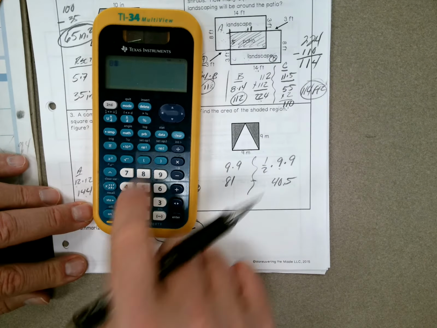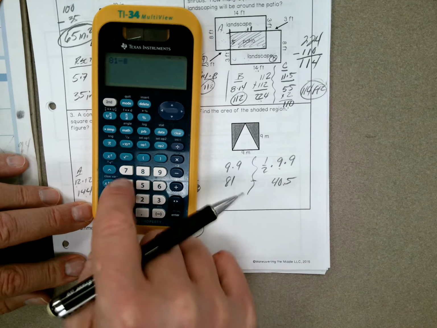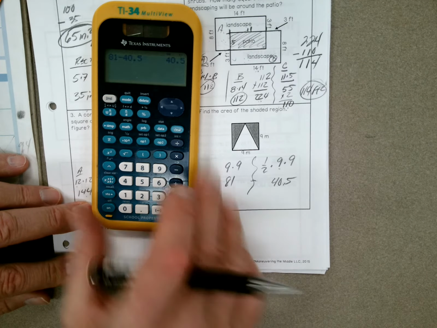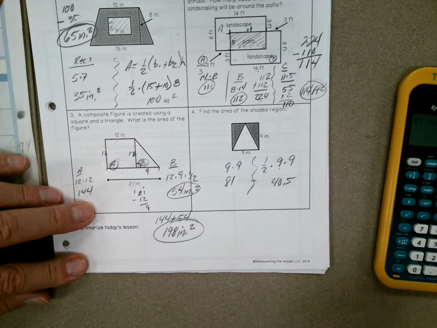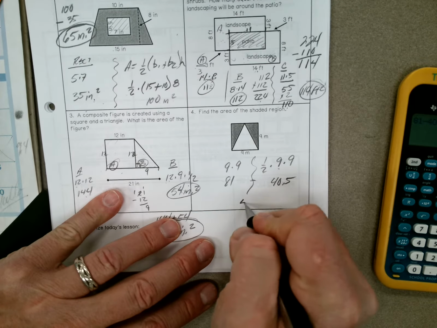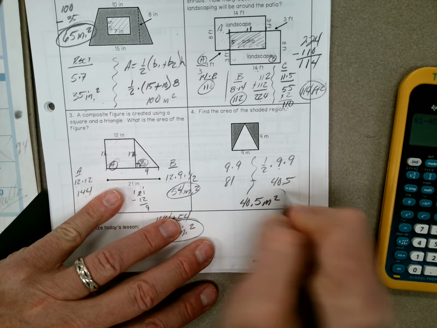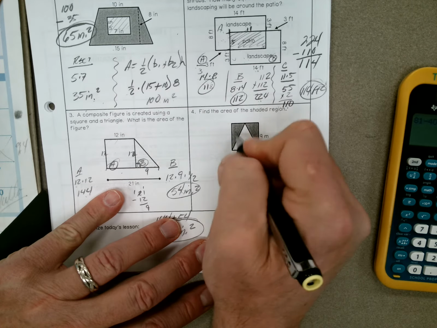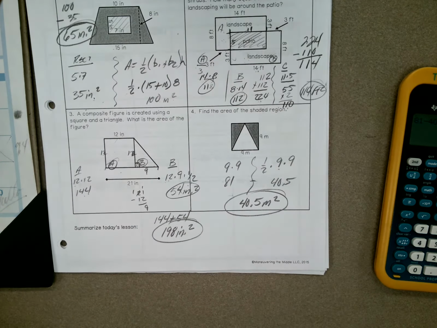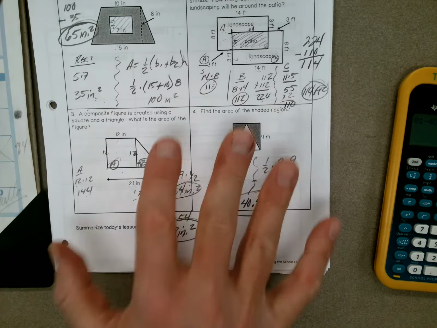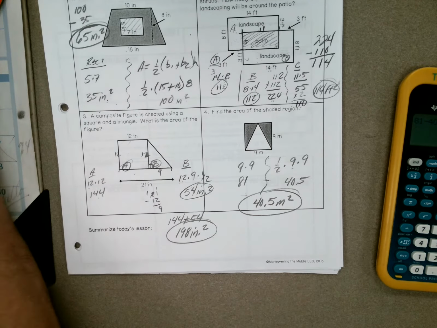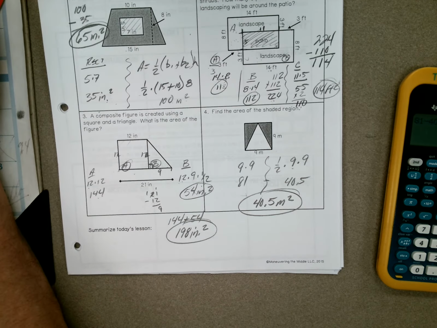So let's just continue with this. 81 minus 40.5, and we end up with 40.5 again. So this is 40 5/10 meters square, and that's the area of this shaded region. So I hope that made sense, guys. Composite figures, we can have a lot of fun with this, and we will. All right, go ahead and head to the homework. Thanks.